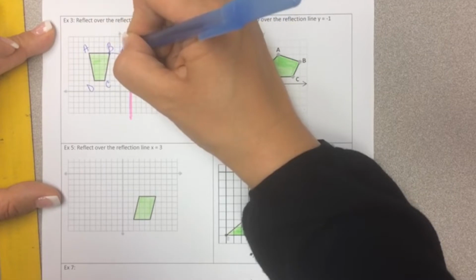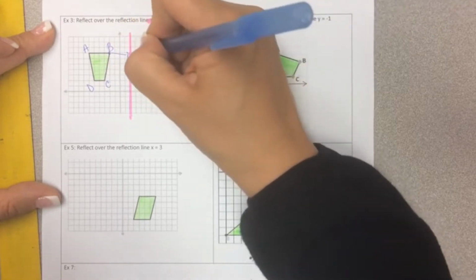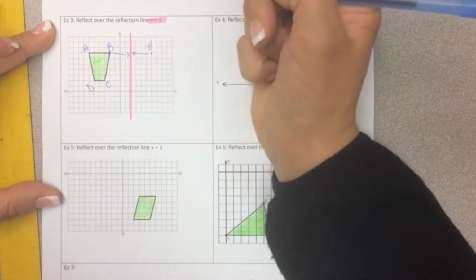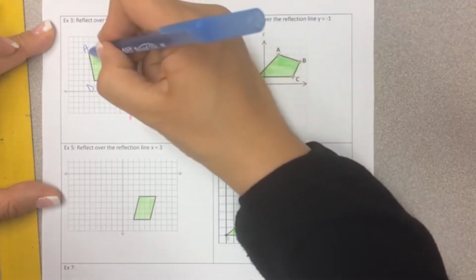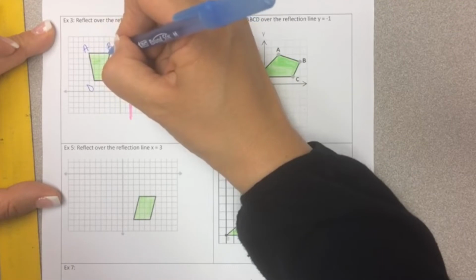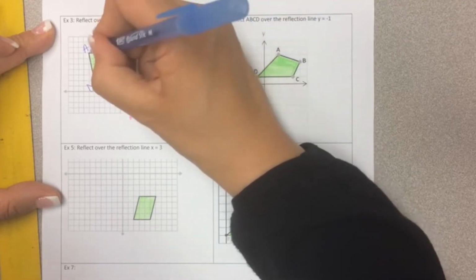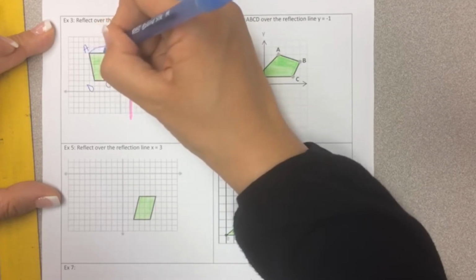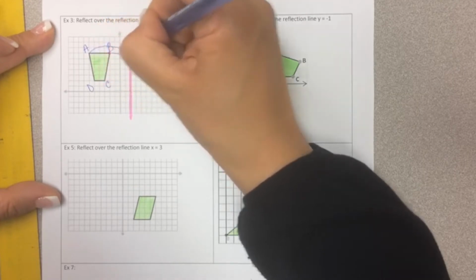So four full squares, 1, 2, 3, 4, should be B prime because they have to be the same distance away. A has 1, 2, 3, 4, 5, 6 units, 7, 8.